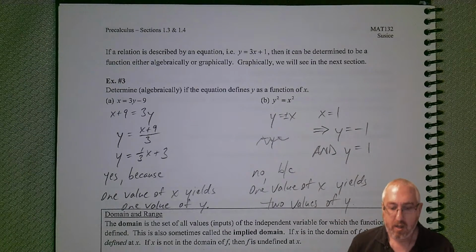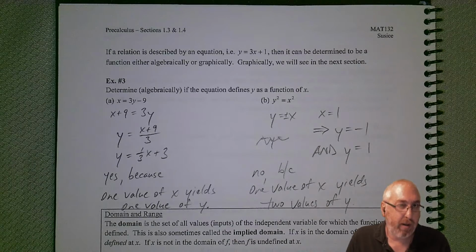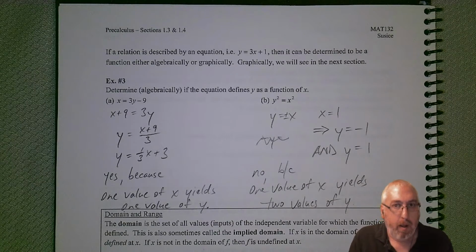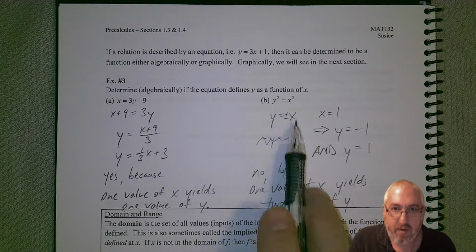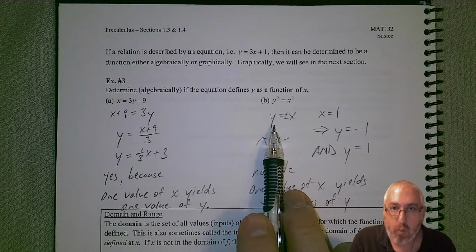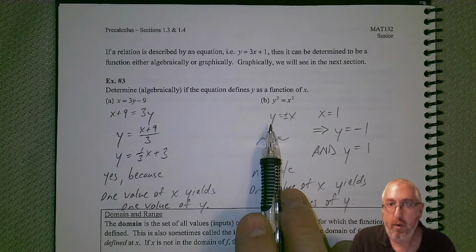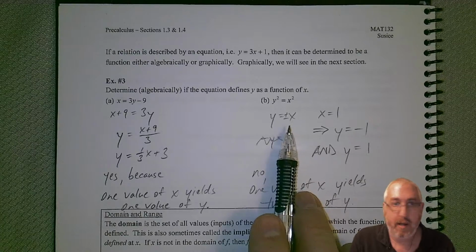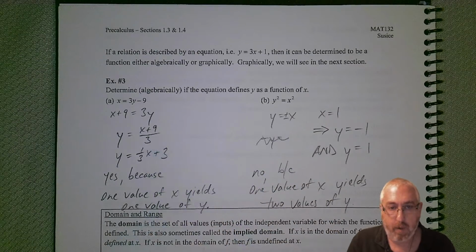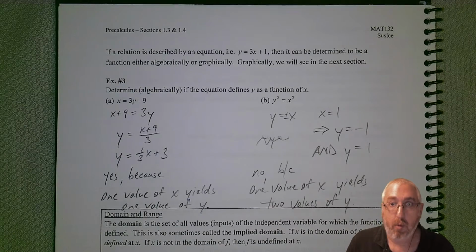So that's how we can do this algebraically. A little bit confusing, but the big thing is you want to see if there's multiple values of y when you get y alone. And this happens here. It doesn't happen here. So, all right, let's stop there, and then we'll pick up some more problems in the next video. See you soon.